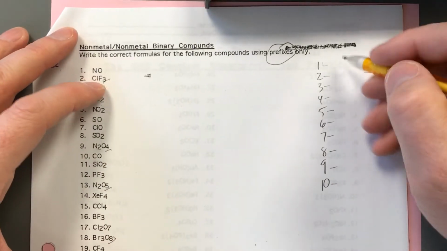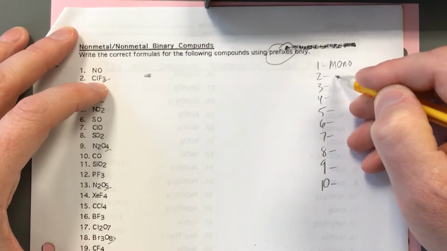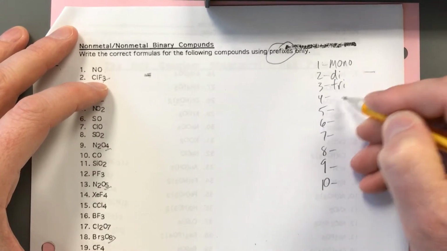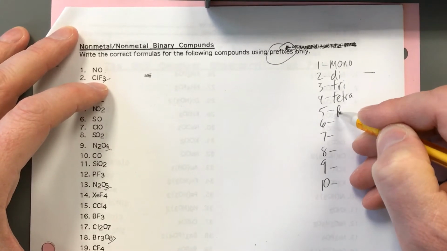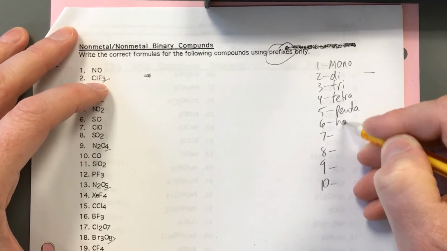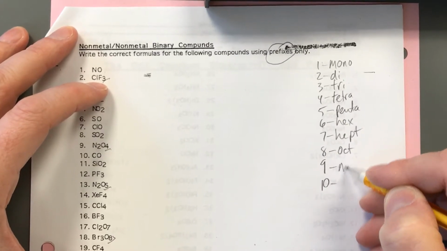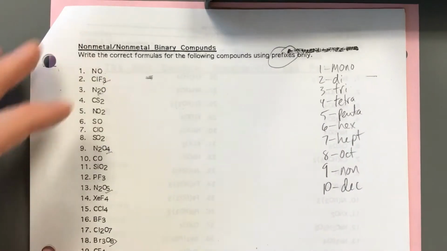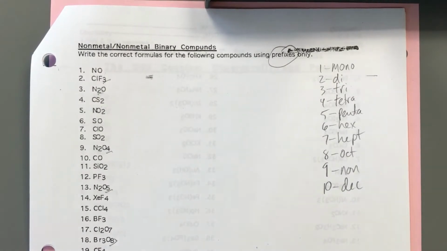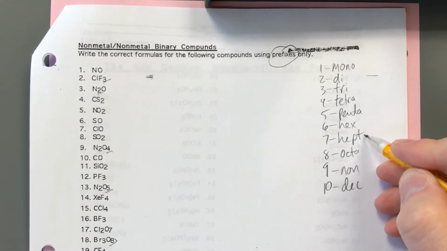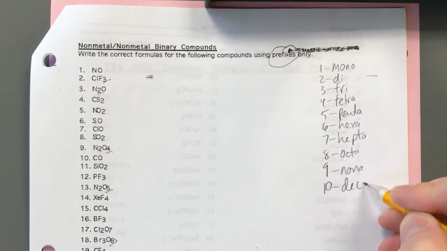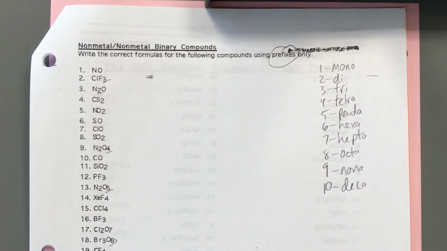The prefixes we need to deal with: 1 is mono, 2 is di, 3 is tri, 4 is tetra, 5 is pent or penta, 6 is hex, 7 is hept, 8 is oct, 9 is non, and 10 is dec, or deca. So we could do octa, hepta, hexa, nona, deca. When we go through these, there's going to be some change. Sometimes the last letter is removed.